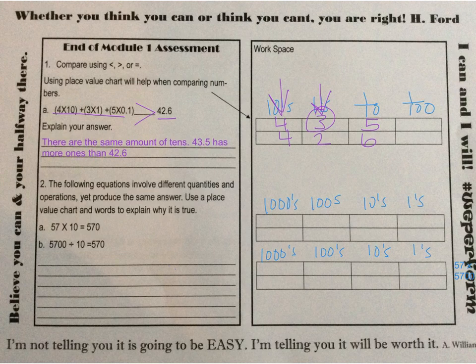Number 2 says the following equation involves different quantities and operations yet produce the same answer. Use a place value chart and words to explain why that's true. So when it's talking about different quantities, 57 and 5,700 are different quantities. Then we have different operations. This one multiplies, this one divides. Then we have the products being the same. So it wants to know why that works out, and I want you to explain that.